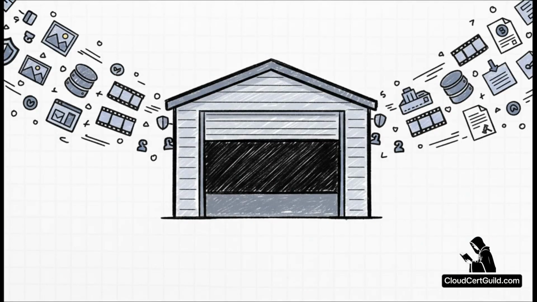So what kind of stuff do you throw into this massive digital garage? Basically, any kind of unstructured data you can imagine. All your photos and videos, critical backups for disaster recovery, enormous database exports, and archives of log files that you have to keep for years for legal reasons. Even the images and CSS files for a website often live here. It is the ultimate solution for bulk storage.